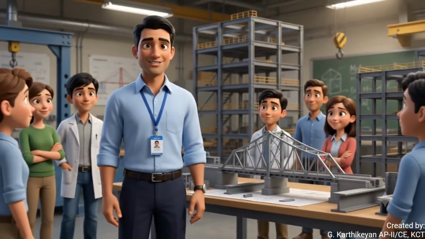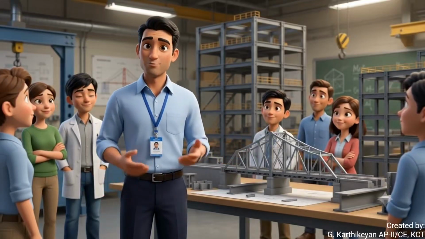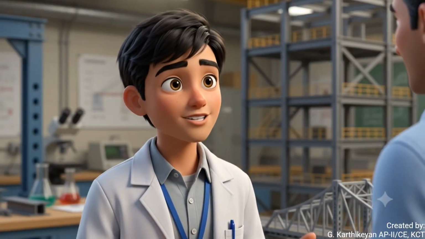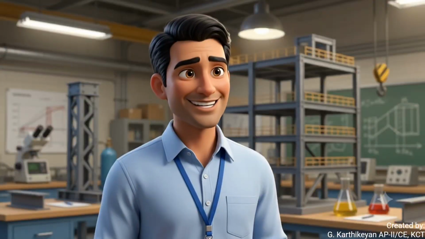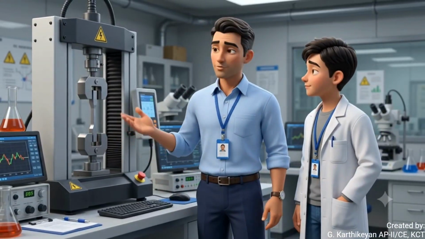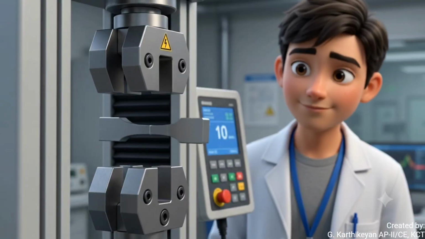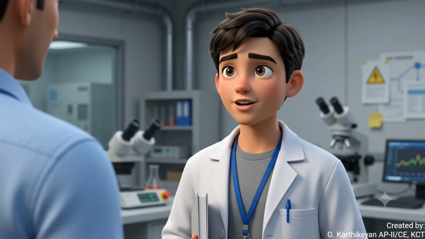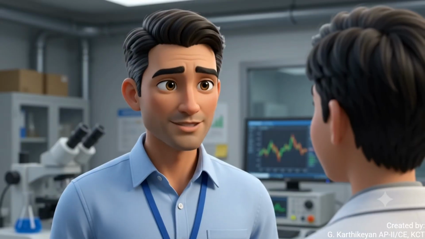These material properties help engineers design safe buildings and bridges. So every structure depends on accurate material testing. Testing is the foundation of safe engineering. Improper gripping and poor alignment can produce incorrect results. We'll always check the setup before starting the test. That's the habit of a responsible engineer.